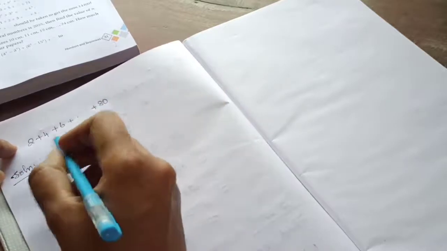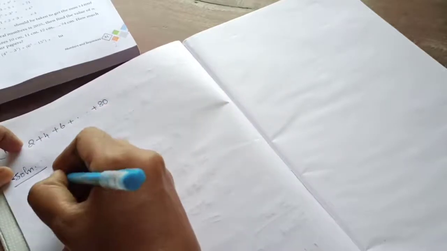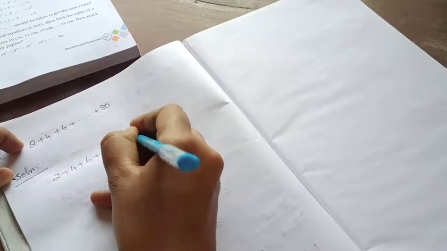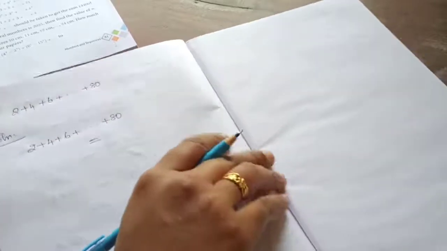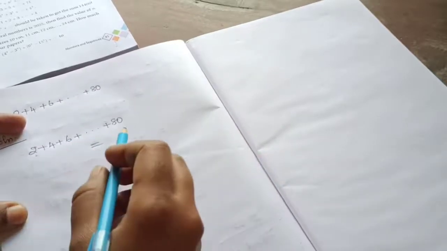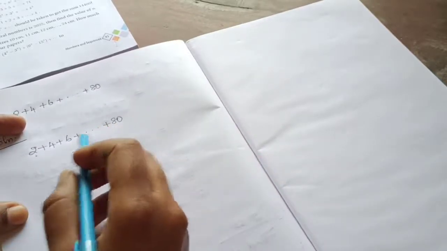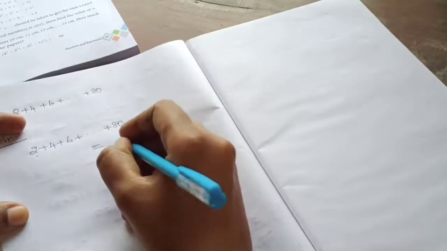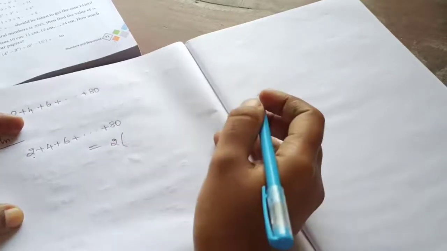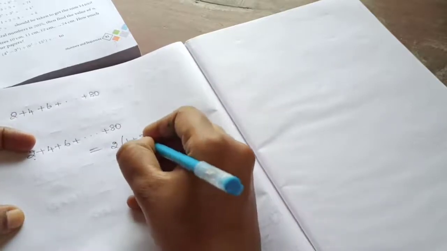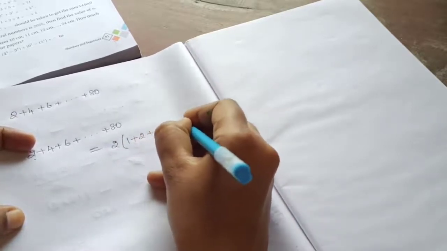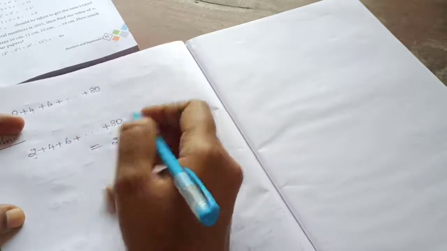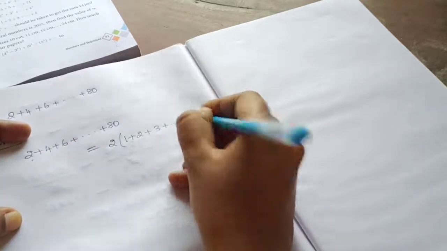So here, this is all even numbers. So 2 plus 4 plus 6 plus up to 80. Whether we can convert it to the formula form. Here, all the numbers are possible to divide by 2, so just take the 2 outside. 2 we can take common outside. When we take 2 common outside, what will be the result? 1 plus 2 plus 3 plus up to, each term we need to divide by 2. Correct. So 1 plus 2 plus 3 up to 40.